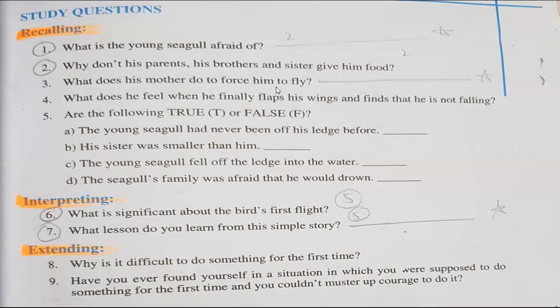What does his mother do to force him to fly? What did she do, right? His mother is very intelligent and witty. She shows great concern for her young one. Firstly, she forces the young seagull to starve, then shows him food that maddens him, and finally takes the food within the reach of his beak.